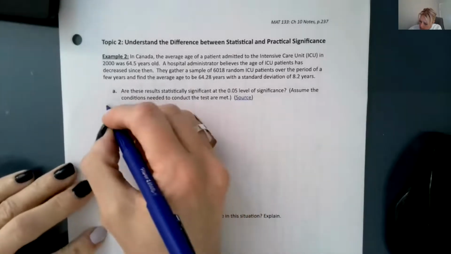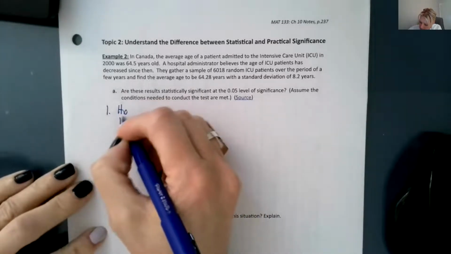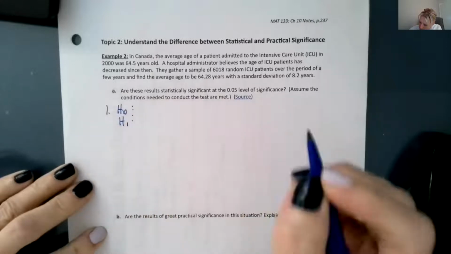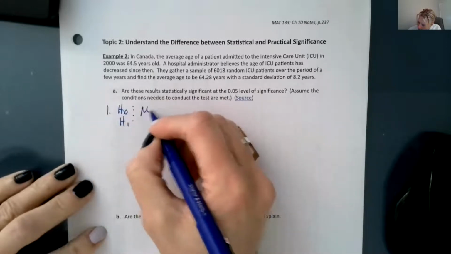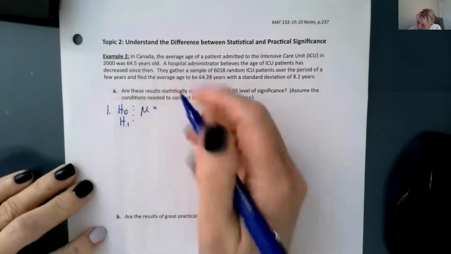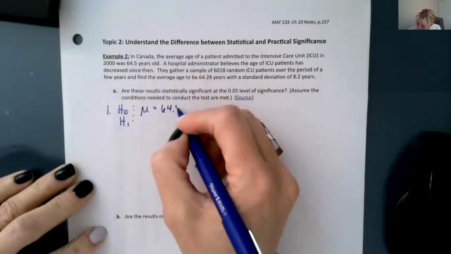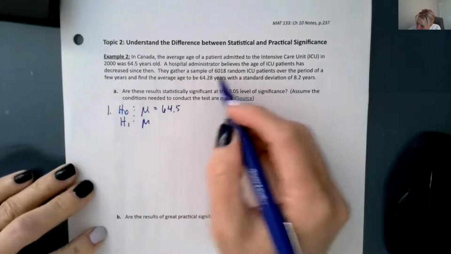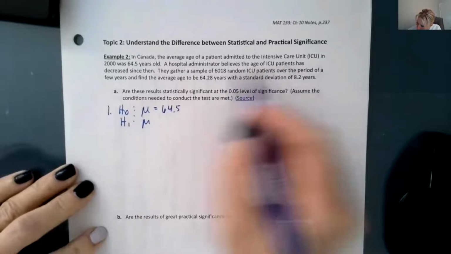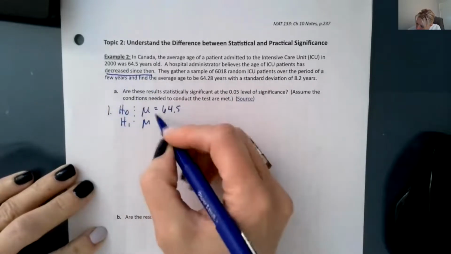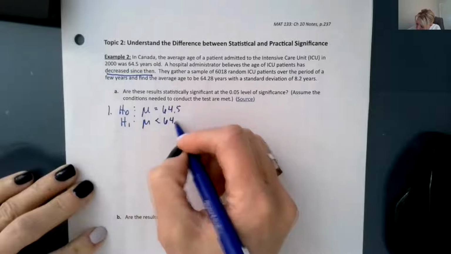So we're going to do a hypothesis test. We're testing that they think the mean age is 64.5, but they believe the age has decreased, which would be less than 64.5.